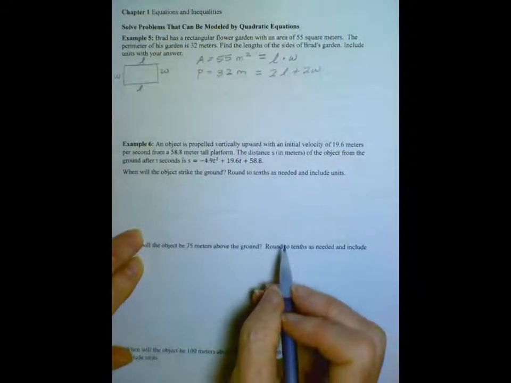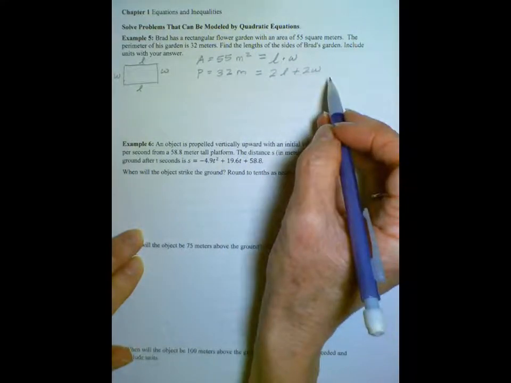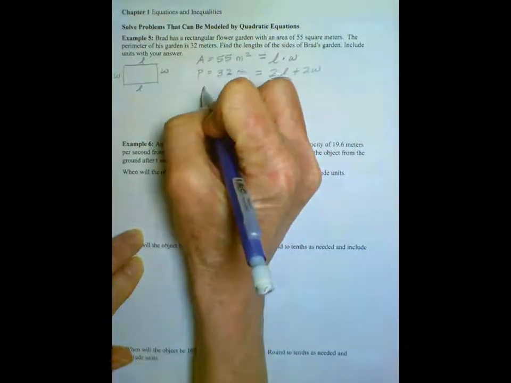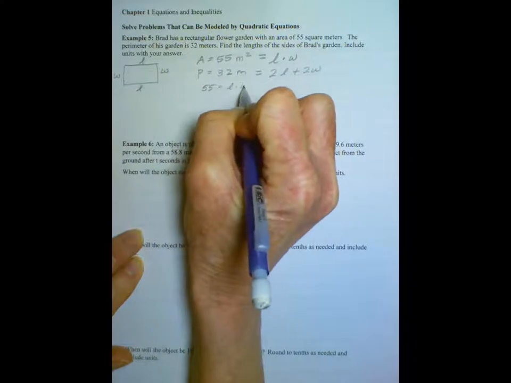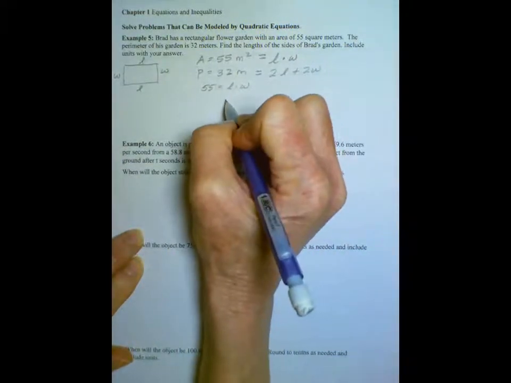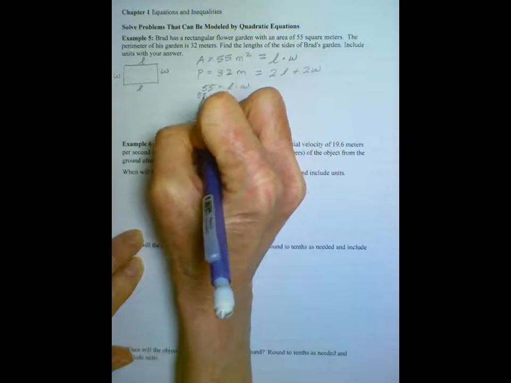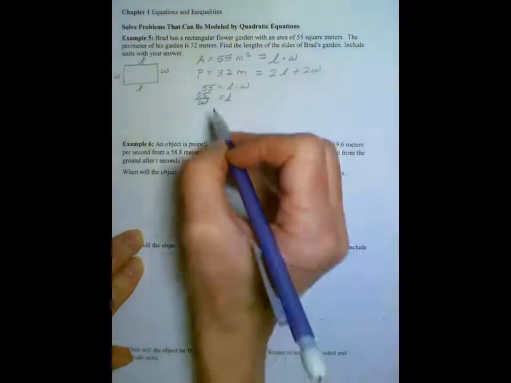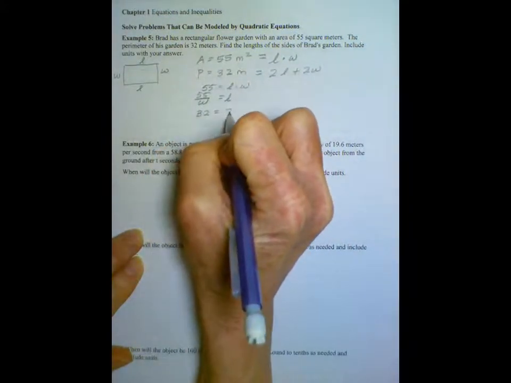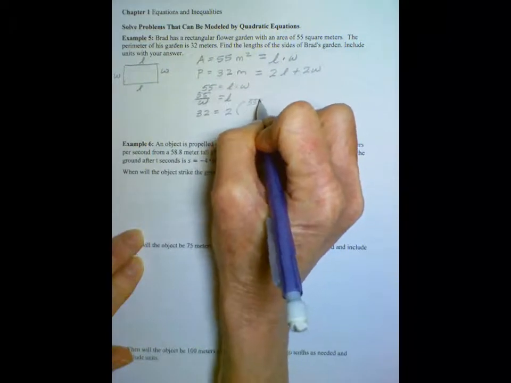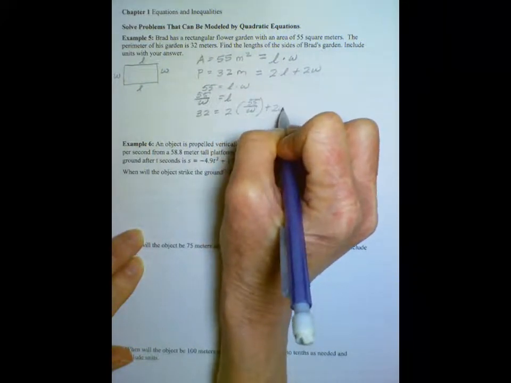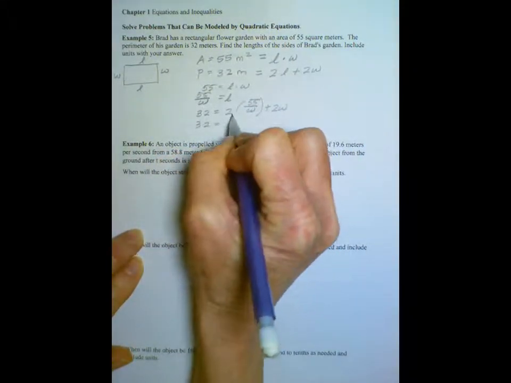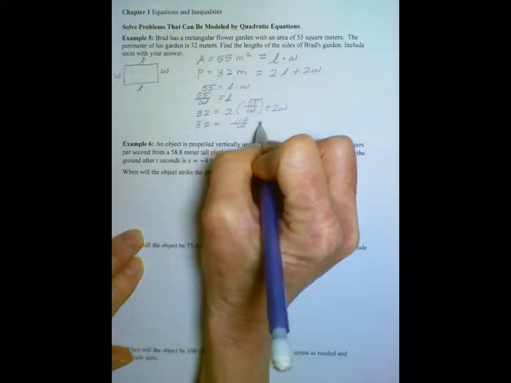Okay, so we've got these two equations, two unknowns. We need to get an expression for one of them using the other. So I've got 55 equals length times width. I could solve for L and say L is equal to 55 divided by W. Then I can replace L in my perimeter equation, which says 32 equals 2 L's, but L is 55 divided by W, plus 2 widths. Don't forget those. So distribute: 32 equals 2 times 55, which is 110, over W plus 2W.